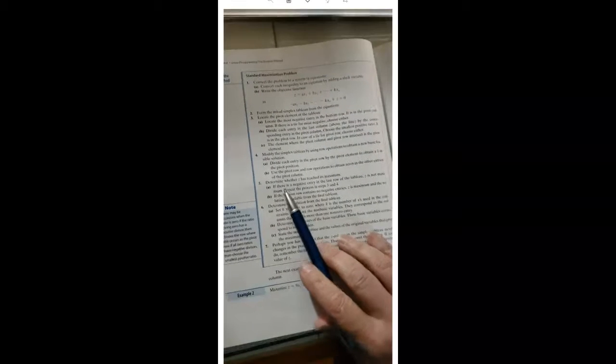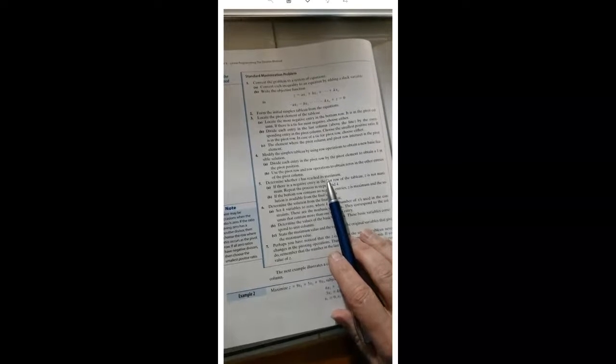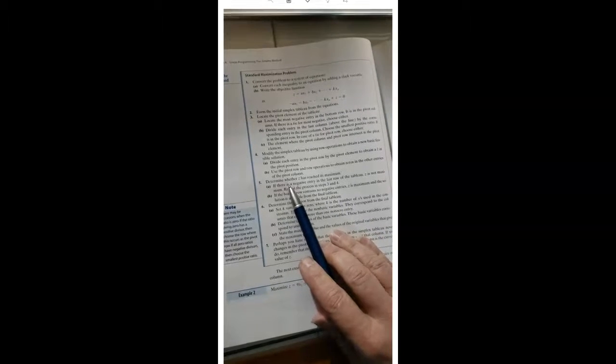Okay. Am I done? It says, determine whether or not you've reached your maximum. Well, if there is a negative entry in the last row of your tableau, then you have not got a maximum yet. So looking at this problem, I'm down here, looking on my last row. No, I still have a negative number there.